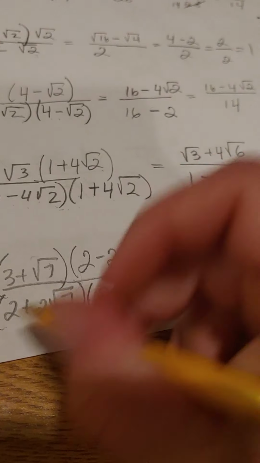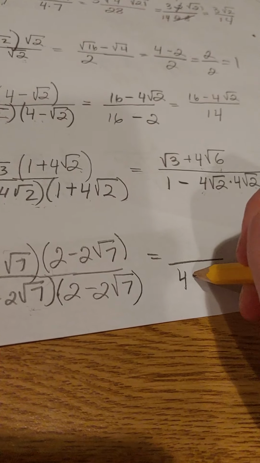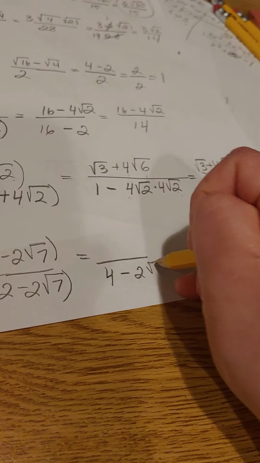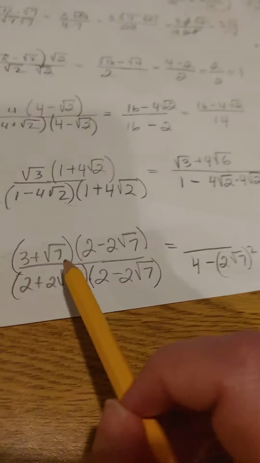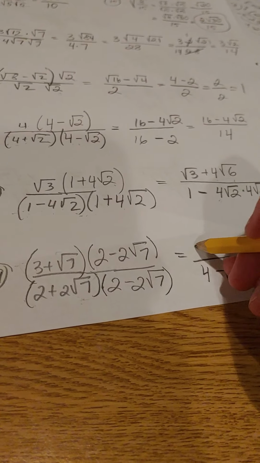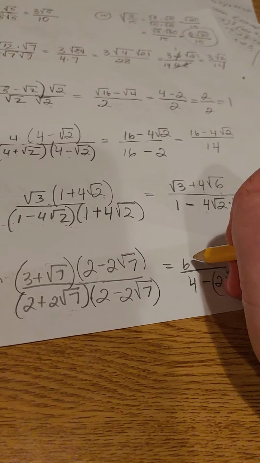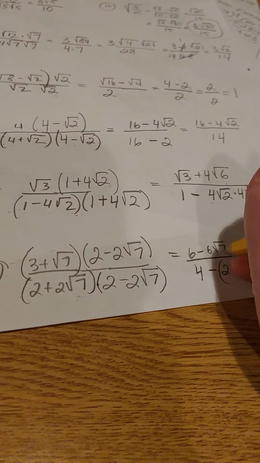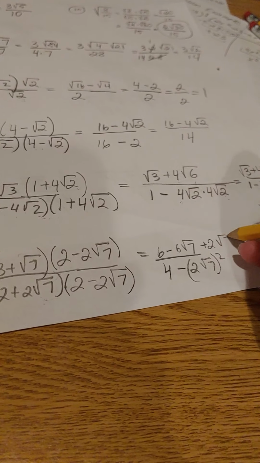So the bottom will be 2 squared, which is 4, and then minus 2 square root of 7 squared. The top we have to multiply really carefully. 3 times 2 is 6. 3 times negative 2 square root of 7 is negative 6 square root of 7. Square root of 7 times 2 is positive 2 square root of 7.